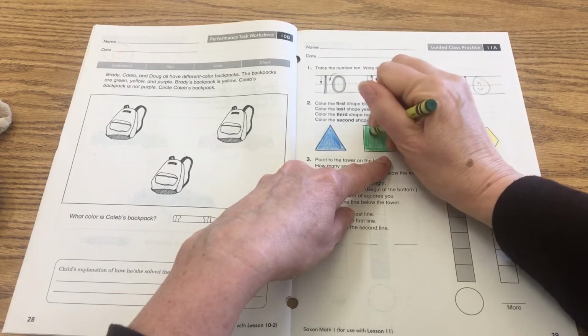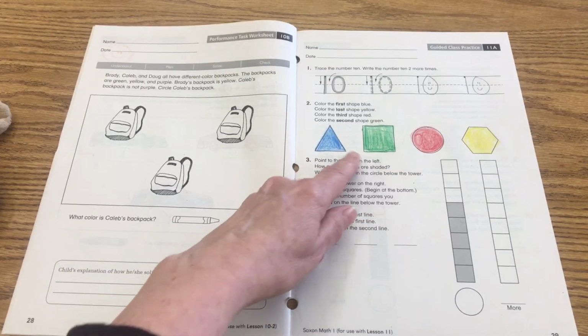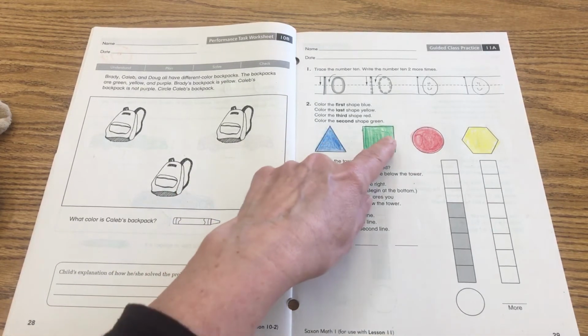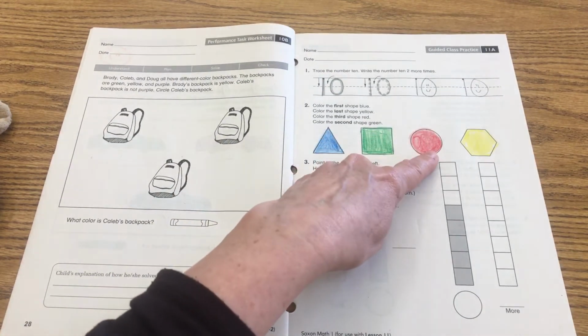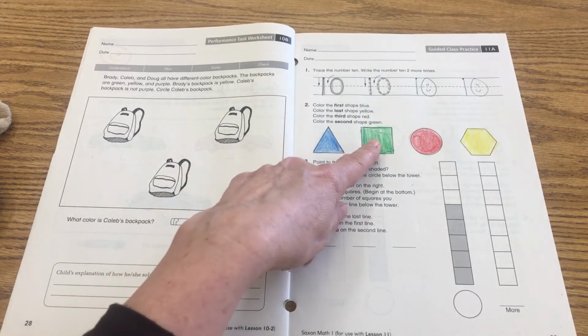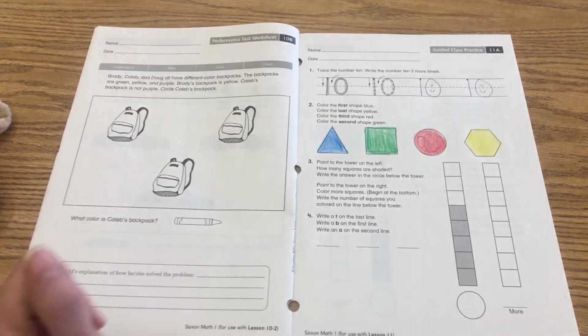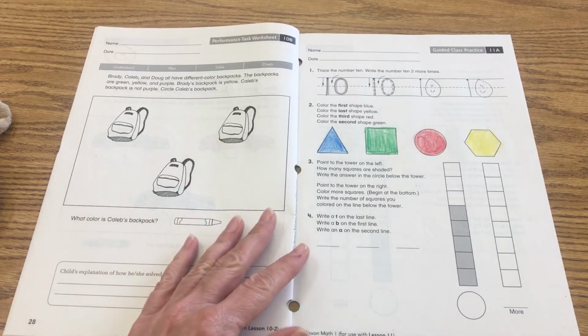All right, so go ahead and pause the video right now if you need more time, okay, till you finish coloring it. So it's blue is first, green is second, red is third, yellow is fourth, or triangle first, square second, circle third, hexagon fourth. All right, so we're going to continue on.